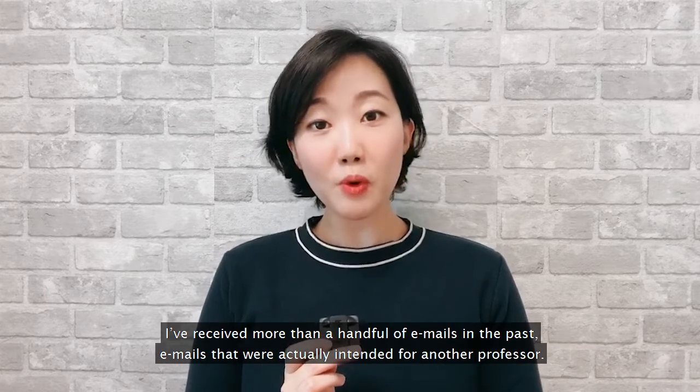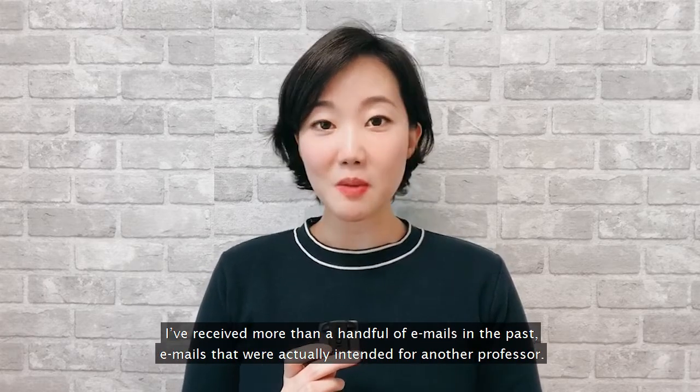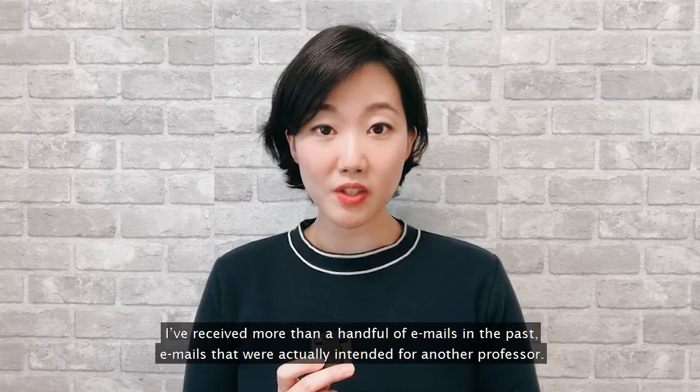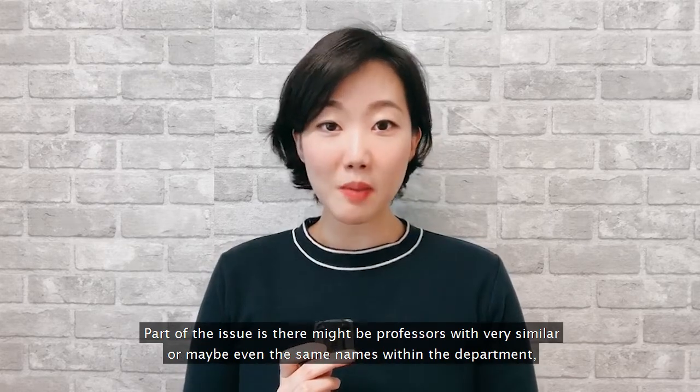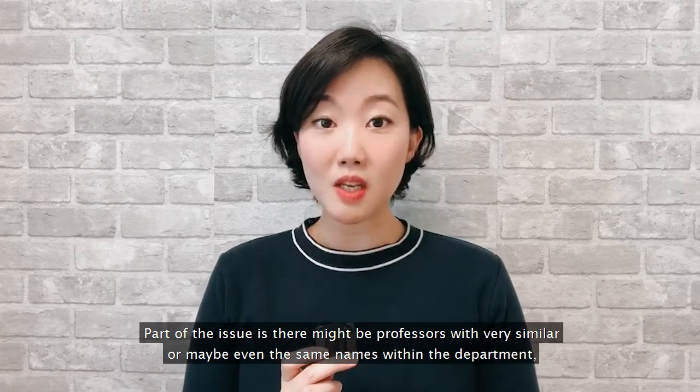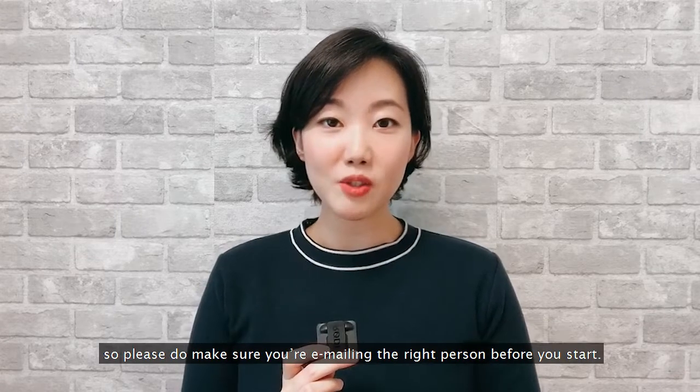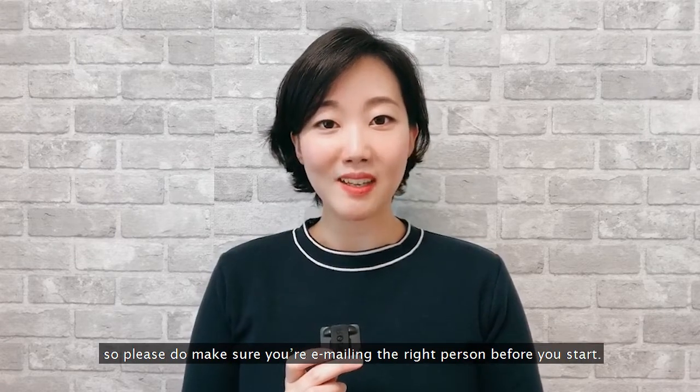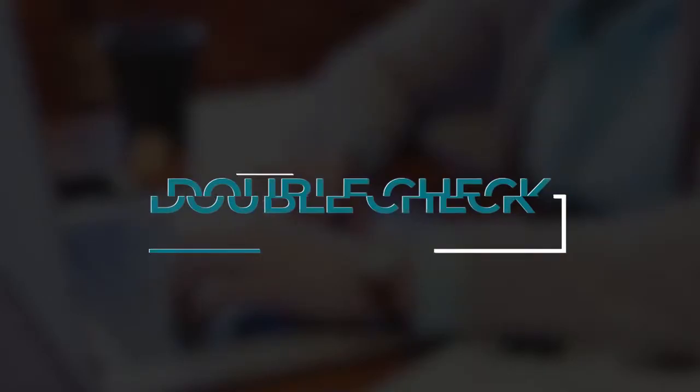I received more than a handful of emails in the past, emails that were actually intended for another professor. Part of the issue is there might be professors with very similar or maybe even the same names within the department. And so please do make sure that you're emailing the right person before you start.